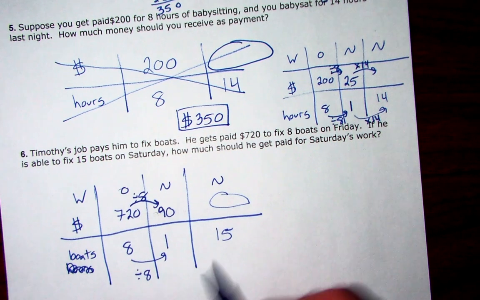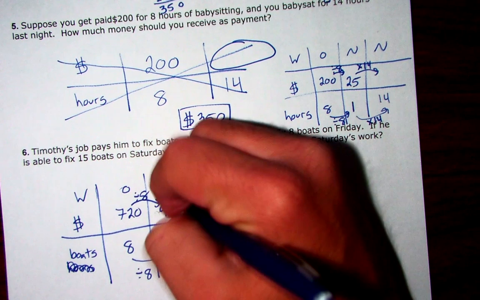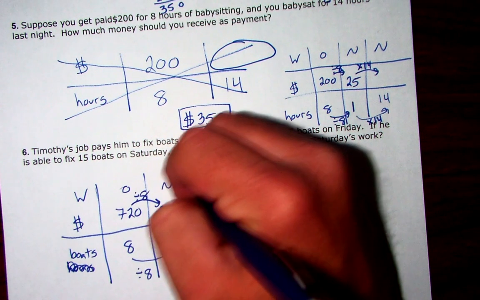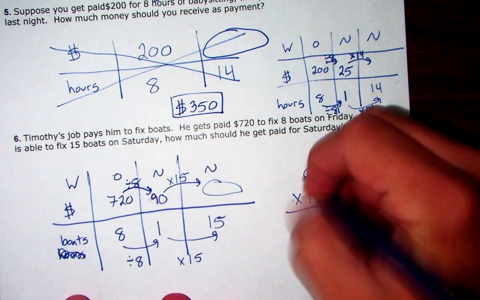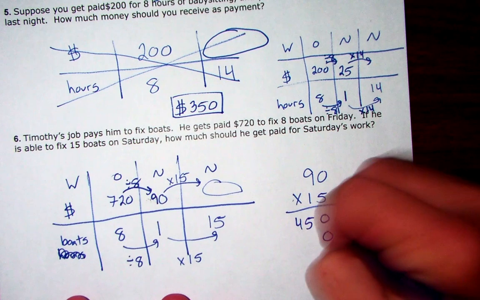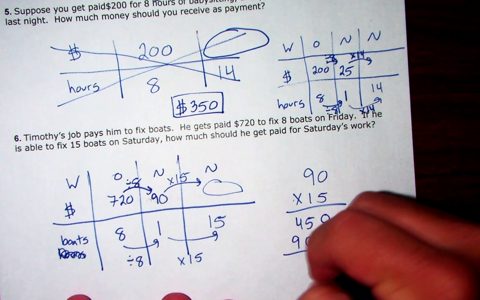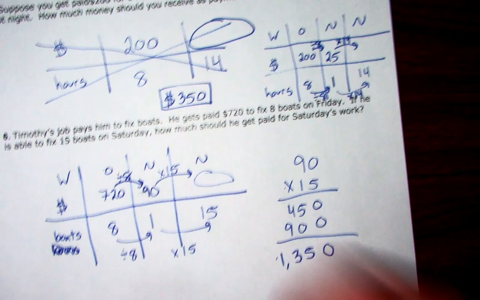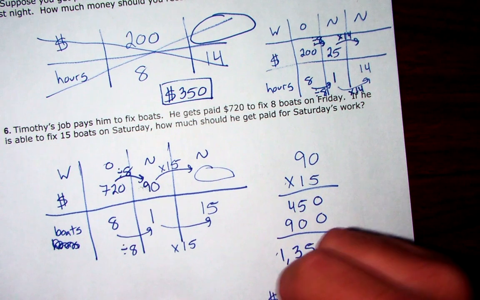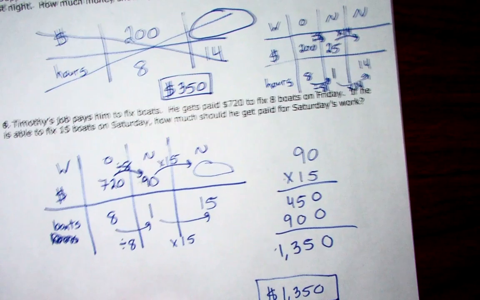Now he worked on 15 boats on Saturday. So to go from 1 to 15, you multiply by 15. So what's 90 times 15? Well, let's see. 5 times 0 is 0. 5 times 9 is 45. Second row add a 0. 1 times 0. 1 times 9. Sweet Jesus, this guy had a great weekend. He made $1,350 working on boats. Whew. Didn't have a weekend, but he made some good money.